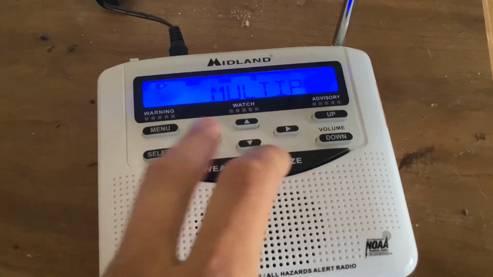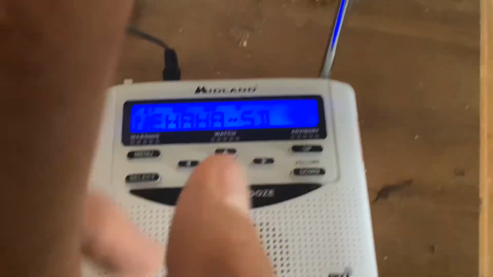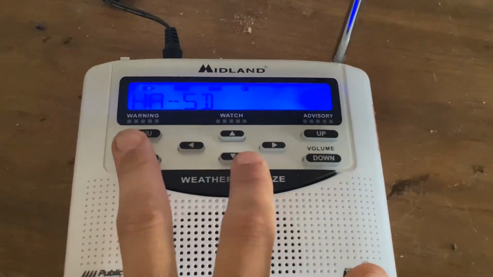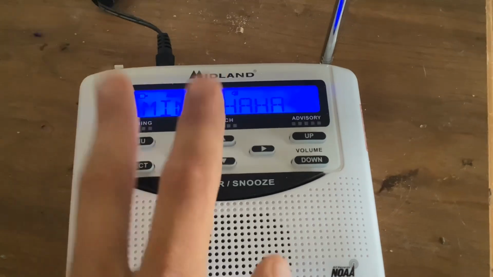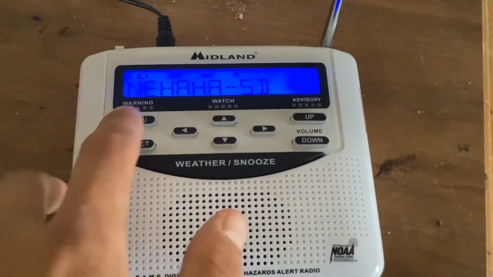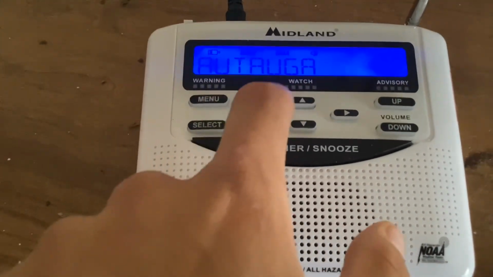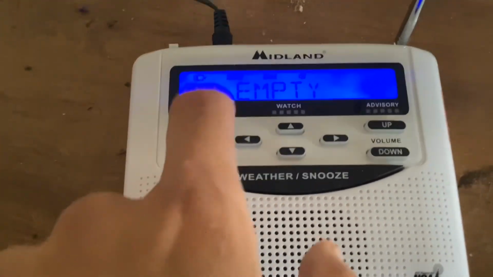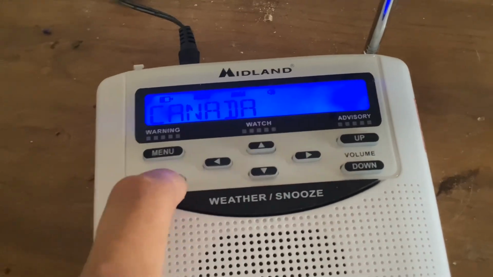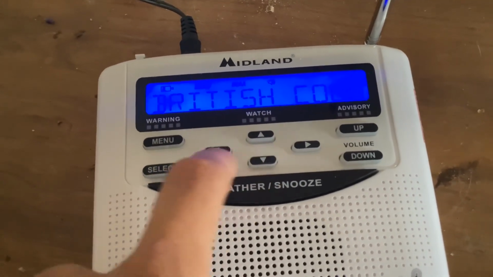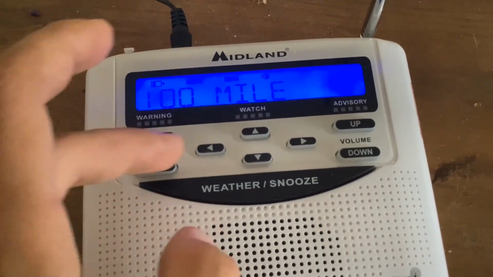And let's say you want to do multiple. I'm not going to select multiple because in multiple you can select up to 25 counties that you want to monitor. But I don't want to do multiple because I only want to monitor my own. But you just go through all this. USA, select a state, let's go Alabama, Autauga, and then you do another county you want to monitor. Canada, let's say you want to do Canada, let's do British Columbia, that's how you do that.